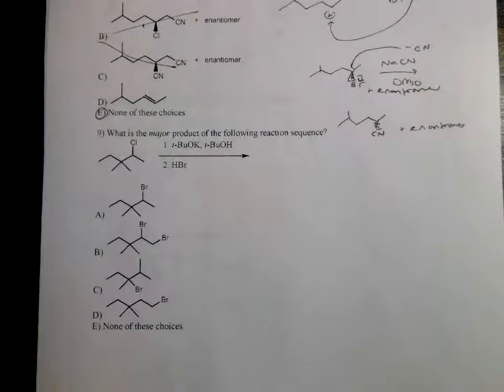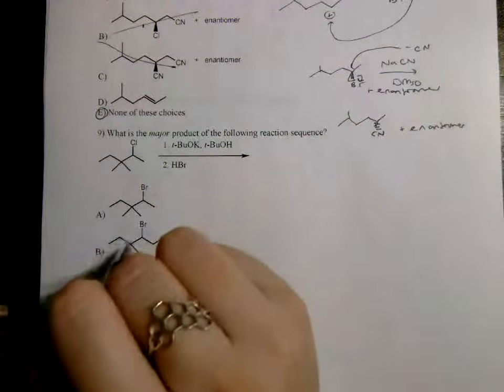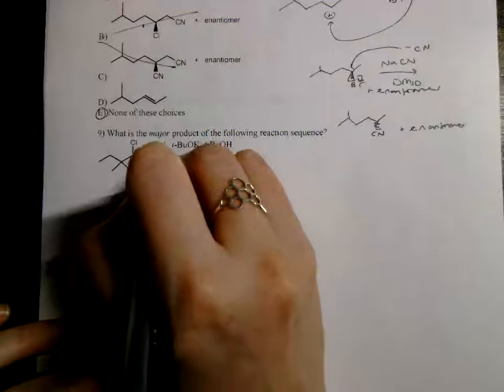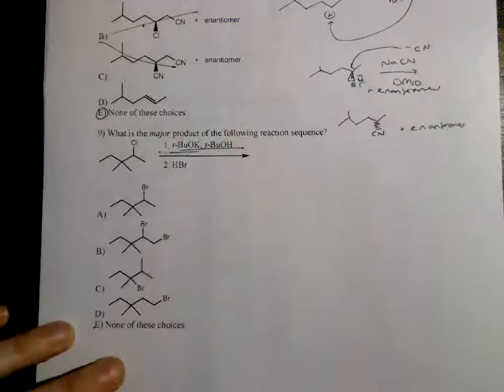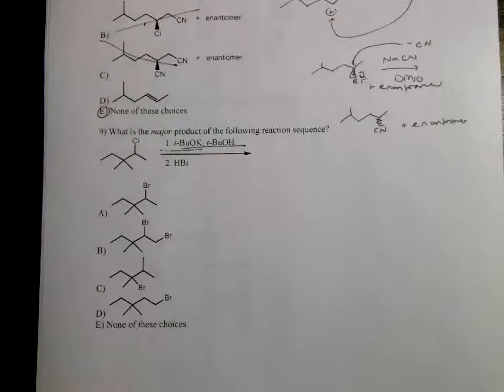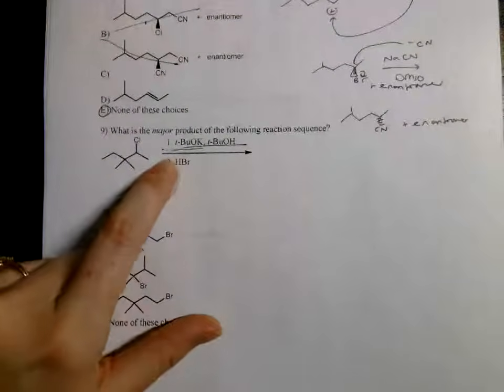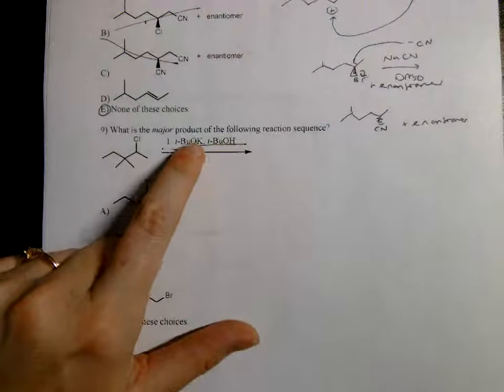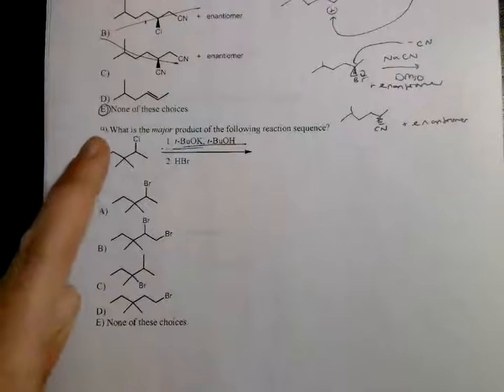For question 9, which is the major product of the following reaction. Okay, so again, if you're like, wait, this isn't an alkene reaction, we're in chapter 8, I'm not sure what's going on here. You just got to look at what you have. There's not an acid-base possibility. This is basic, but there's not an easily available acid.